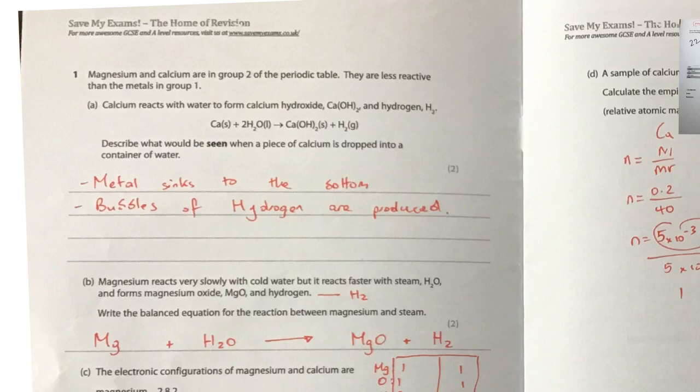Now, the first thing I've said here is that the metal sinks to the bottom, and the reason for that is that metal is more dense than water. Okay. My second one is that bubbles of hydrogen gas are produced, and I've got that from there. See where it says bracket G? That means it's a gas. We've got a solid, liquid, and a solid. So if it's a gas, that means we're having a bubble produced.